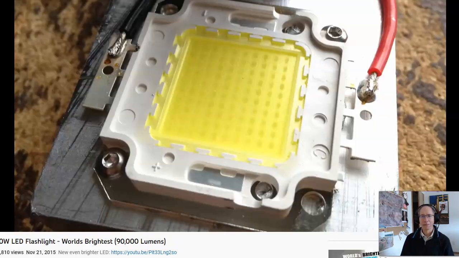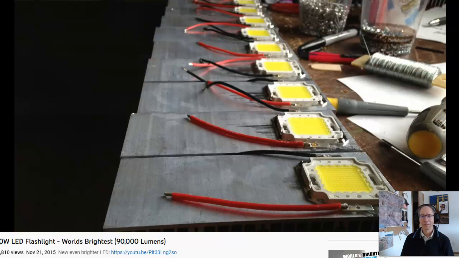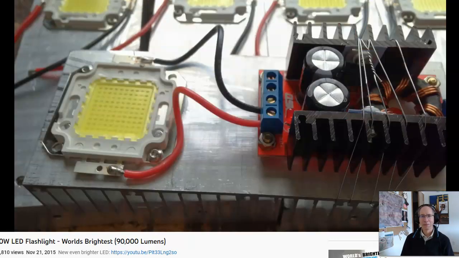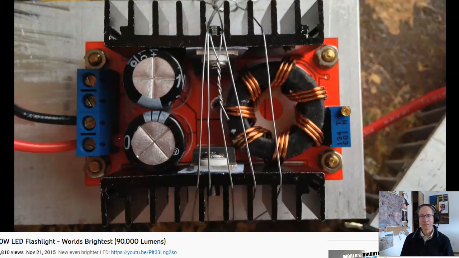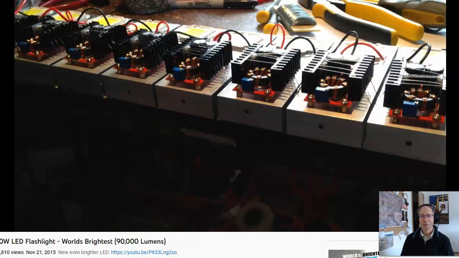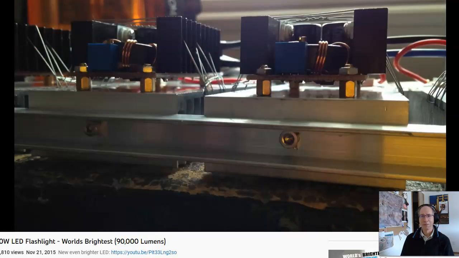My build consists of 10 100-watt LED chips in a row. Each one is attached to a large heatsink with bolts and thermal grease to help the heat transfer. Every chip has its own driver, which is just attached to the heatsink with wire. These drivers take the 12 volts from the battery and bump it up to about 35 volts for the LED. I drilled holes in all the heat sinks and mounted aluminum bars on each side to hold the array together.